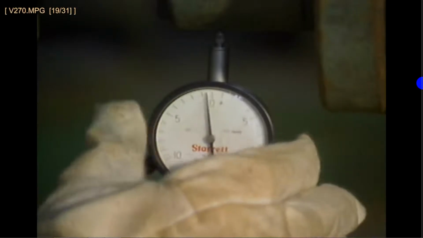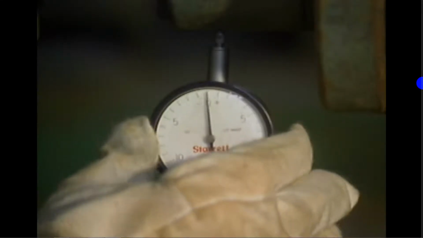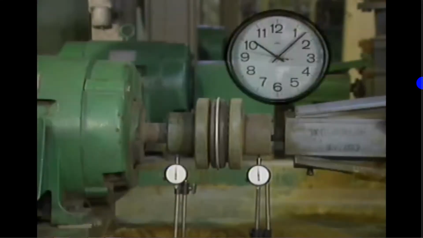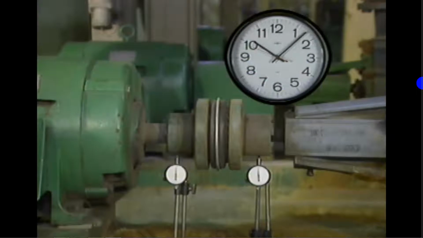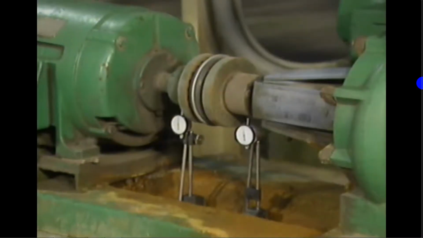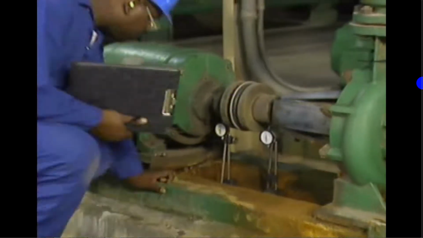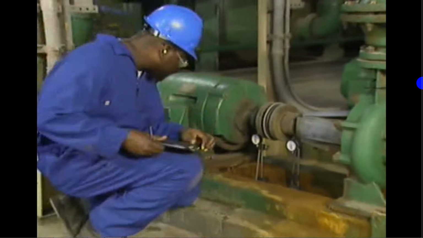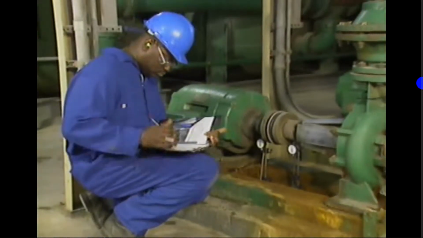Once the dial indicators are in place, they're zeroed. Then, an appropriate amount of time is allowed for the components to go from operating temperature to ambient temperature. During that time, it's important for the dial indicators not to be disturbed. Any movement of the dial indicators could result in erroneous readings. Once the components reach ambient temperature, the dial indicator readings are taken. Those readings indicate the amount of thermal growth.